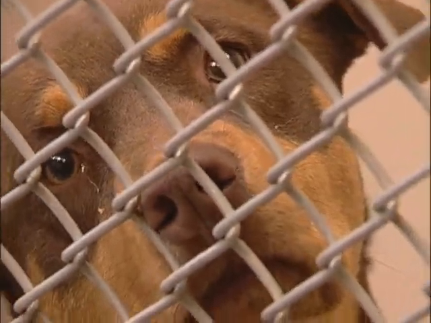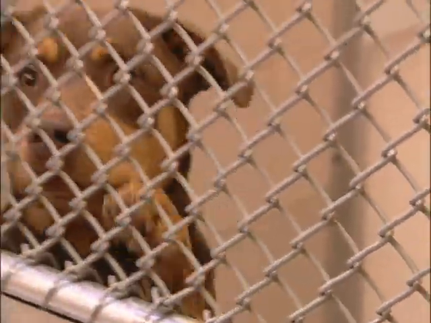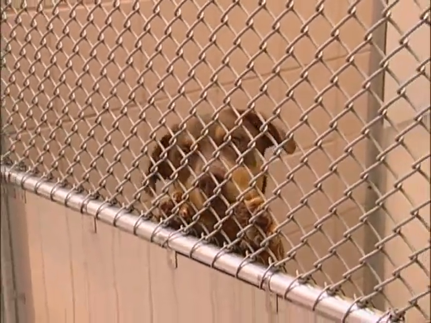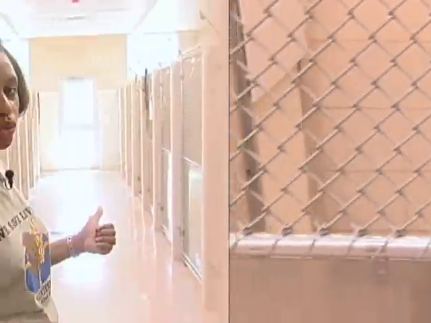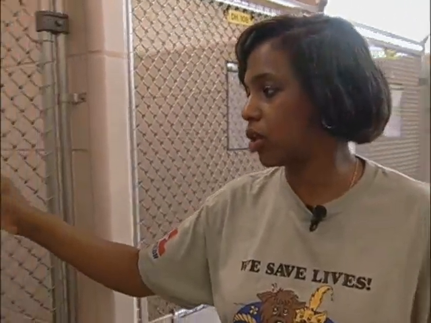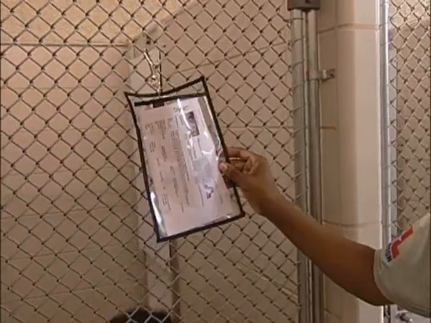Dogs are held here to be reclaimed. They're held for 3 days if they have no identification, and they're held for 7 days if they've been altered, have a microchip, have a city license, or some type of identification to show that they have a possible owner. Each animal has a cage card, and this has the animal identification number on it.